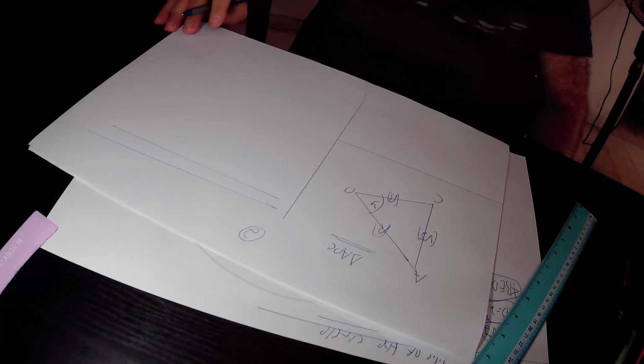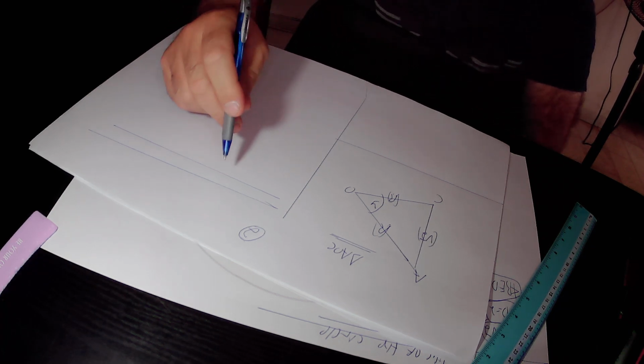Now we'll implement the law of cosines in this triangle, triangle AOC.